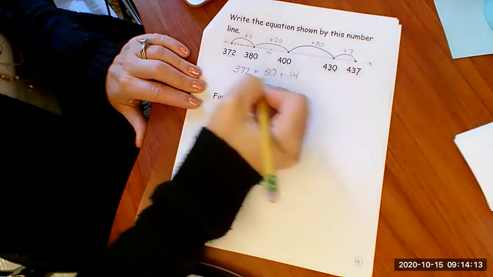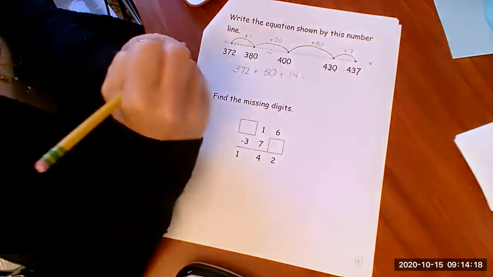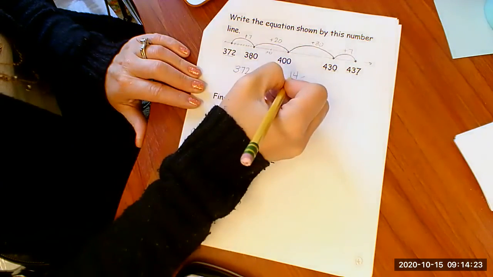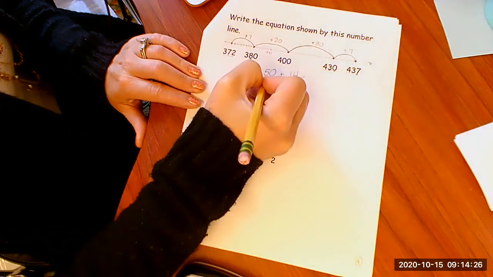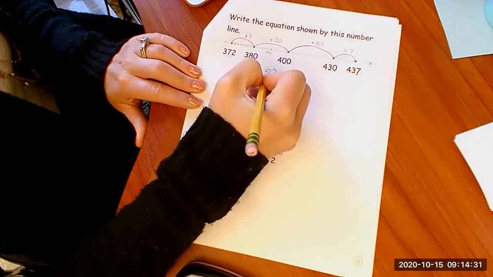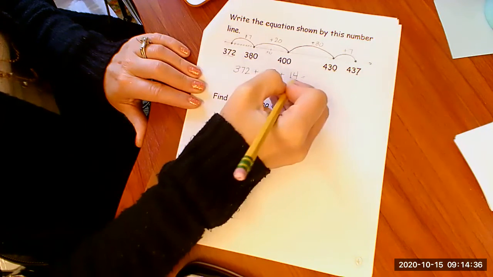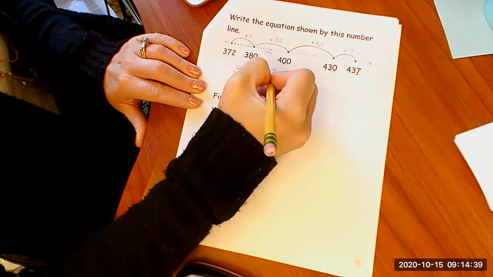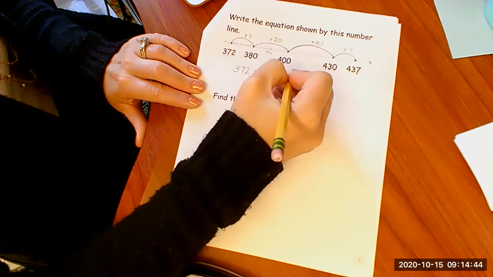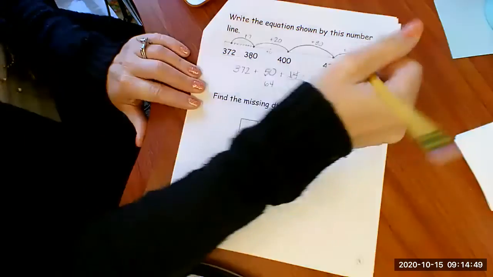But we can make this even smaller, this equation. We can take this 10 and add it to this 10. So 1 ten plus 5 tens is 6 tens. And then we're going to add this 4 over to here. 4 plus 0 is 4. We can remove that because we added it into this, right?